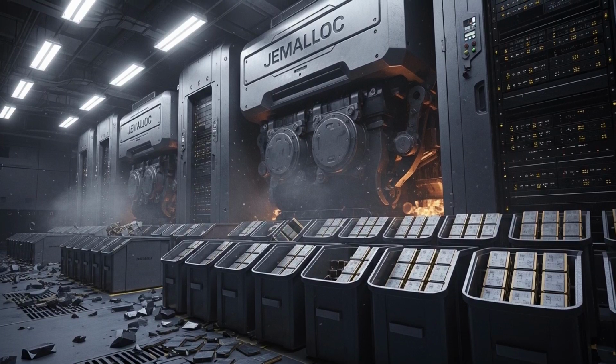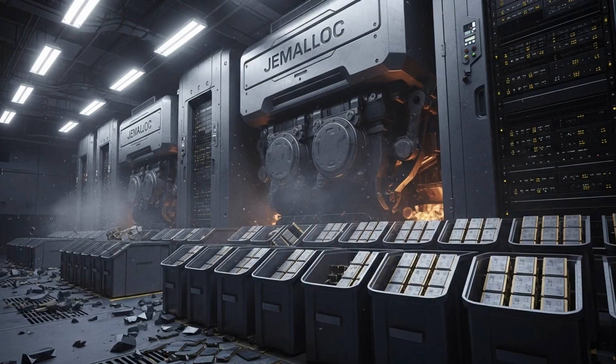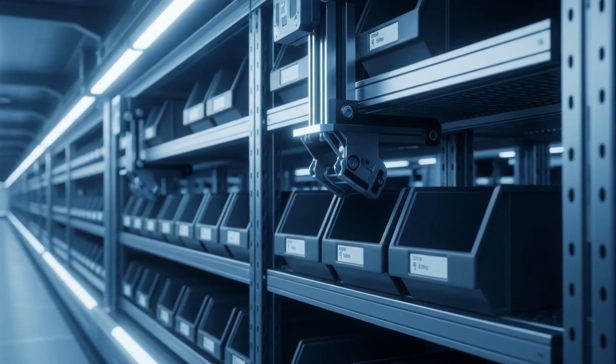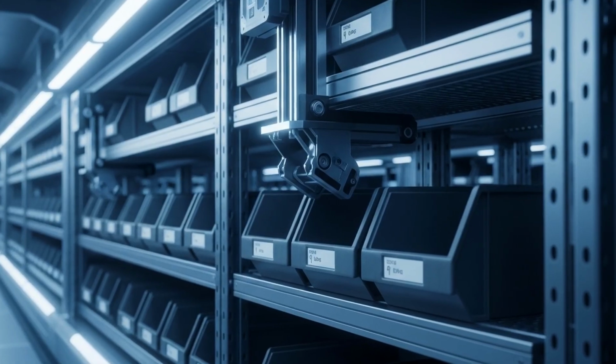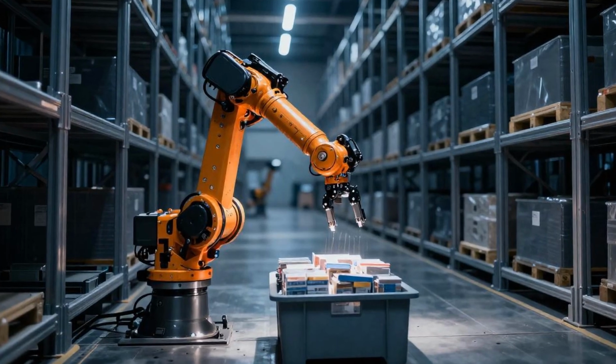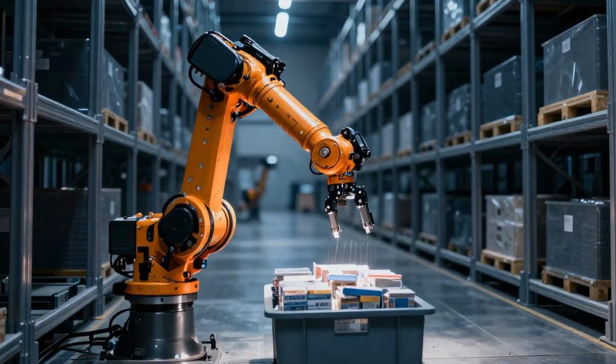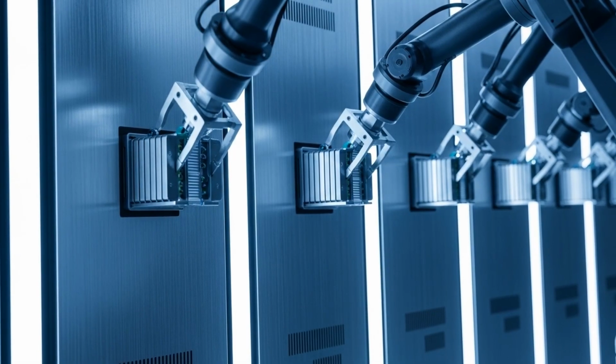Jemalloc handles this differently. It uses a technique called slab allocation. Think of this as pre-sorted bins for different sizes of items. When a request comes in, the system knows exactly where to look. It does not have to search the entire warehouse. This reduces the time it takes to allocate and free memory significantly.